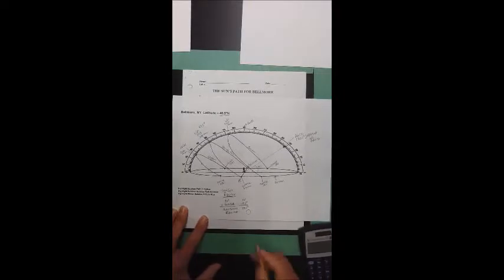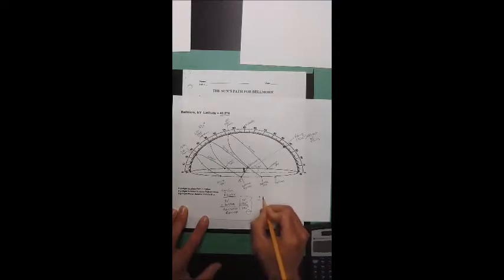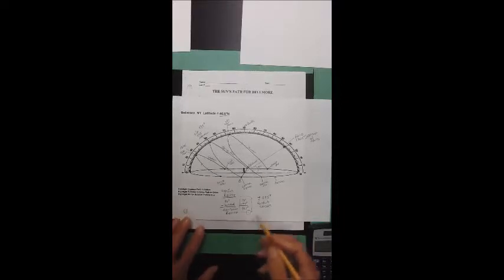Now, once you've figured out the equinox angle, you get plus or minus 23.5 degrees for each season. Every season, the vertical ray of the sun shifts between the Tropic of Capricorn, the Tropic of Cancer, and the equator.